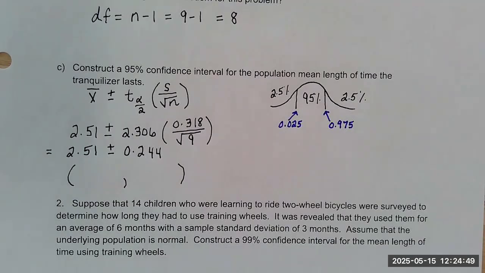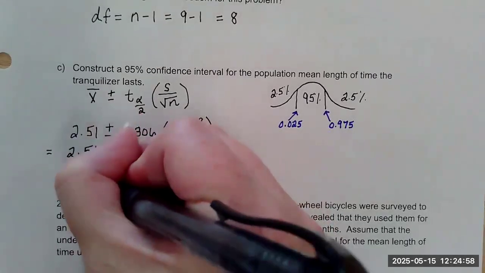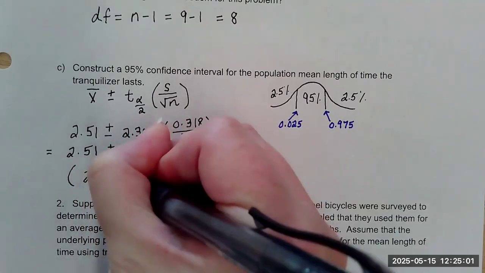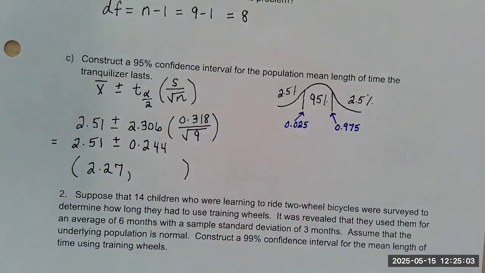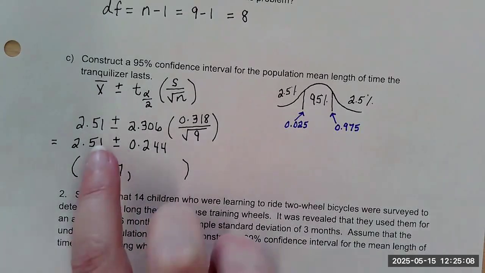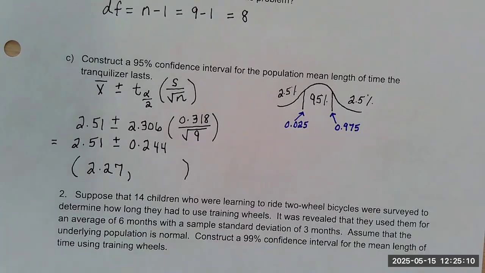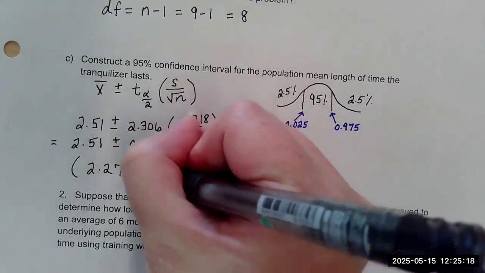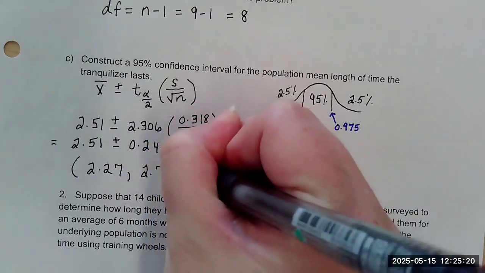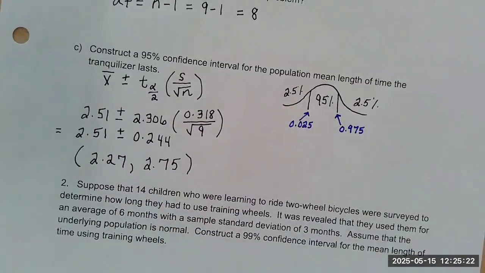So I'm going to do 2.51 minus 0.244. And I get 2.27 if I round it to 2 decimal places. And then I'm going to take 2.51 again, and this time I'm going to add 0.244. And I get 2.75 if I round it to 2 decimal places.